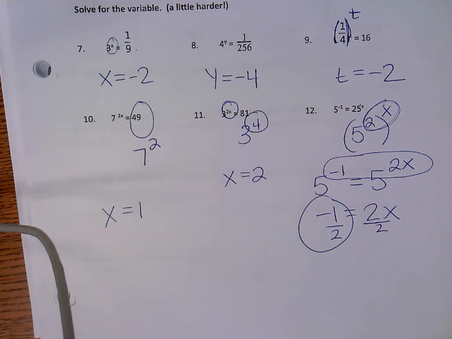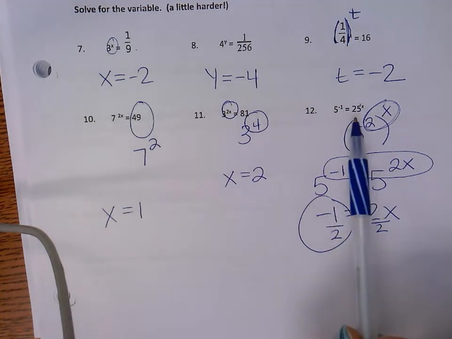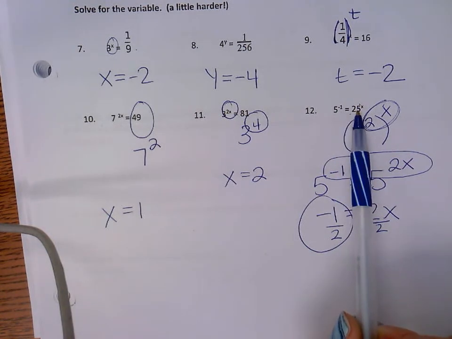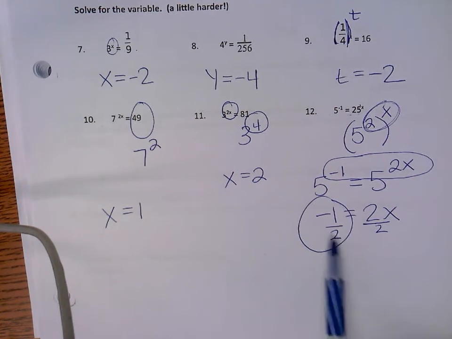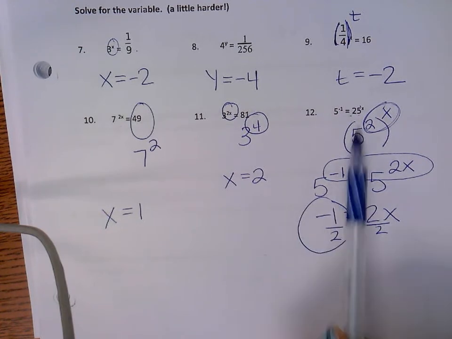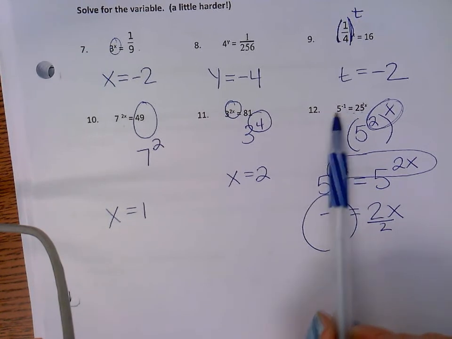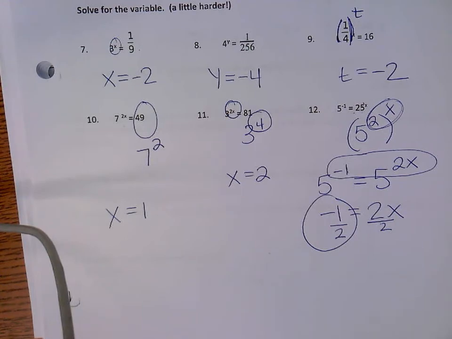Maybe you could. But now if I think about it, to go from 25 down to 5, I'm taking the square root of 25, right? That's where that 1/2 power comes in. And then the negative is going to give me that -1 that 5 currently has as its exponent.